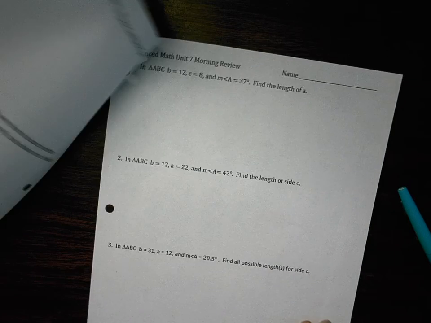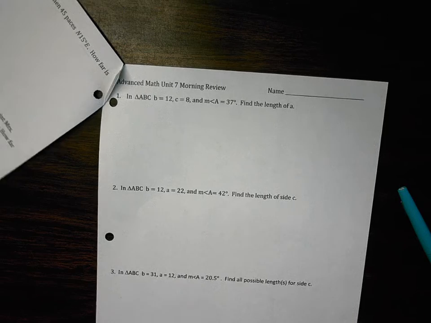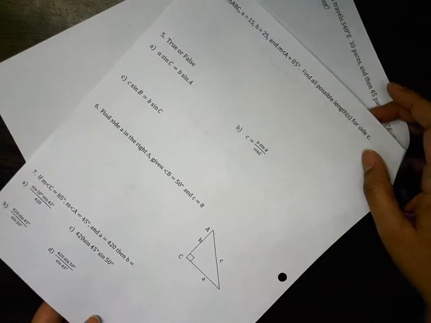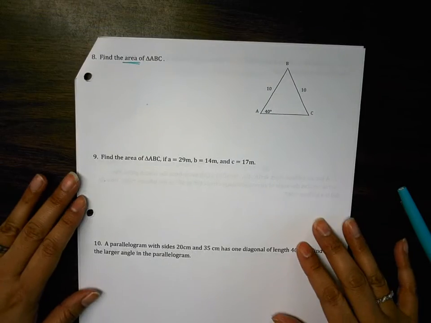All right, this is the second page to Unit 7 morning review. Page 1 and 2 is done already, and we are on page 3.